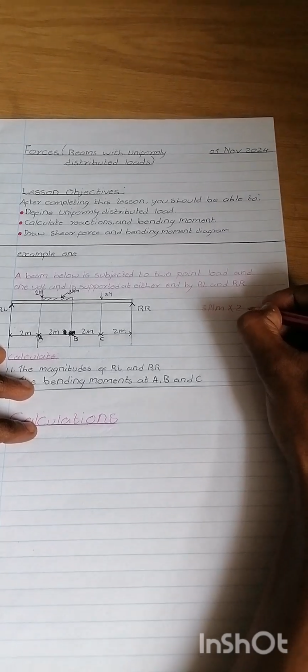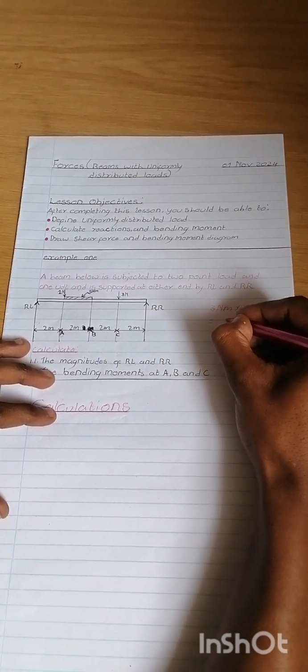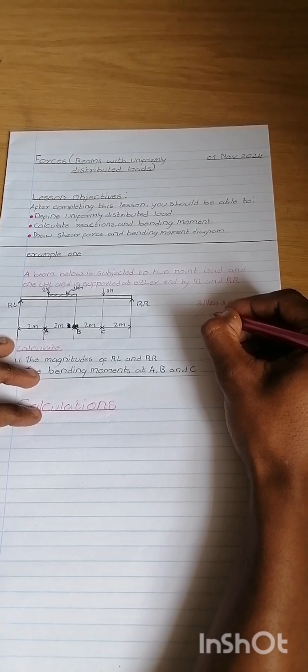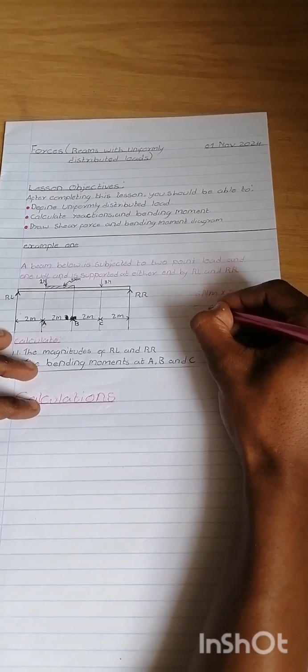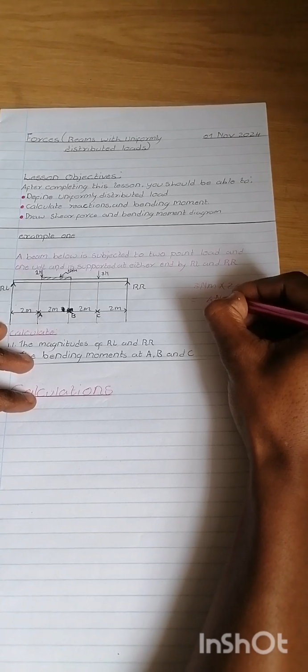So the length here is 2 meters. So here we'll have a point load of 6 Newtons.